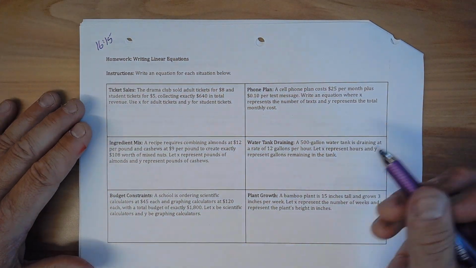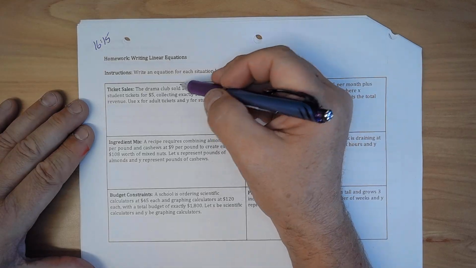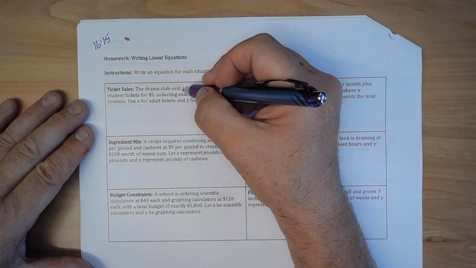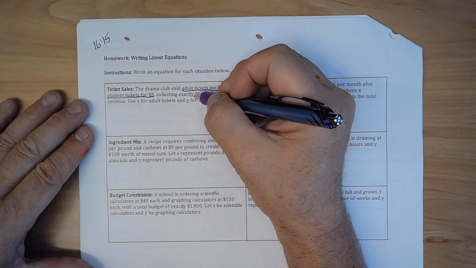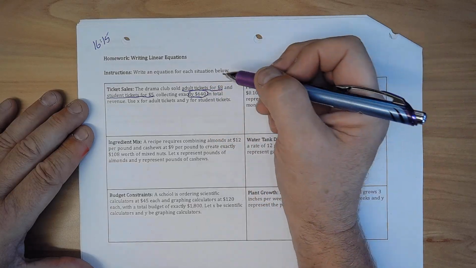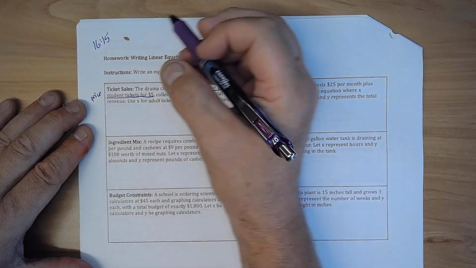So let's write some linear equations. So we've got two kinds of equations here. Notice this is one of these pricings. We've got adult tickets for $8, student tickets for $5, a total. So we've got a price, and a total.